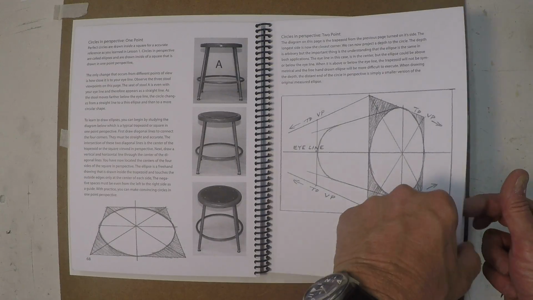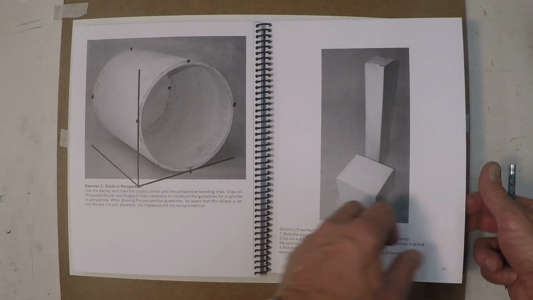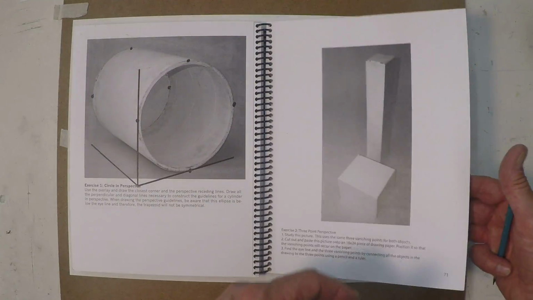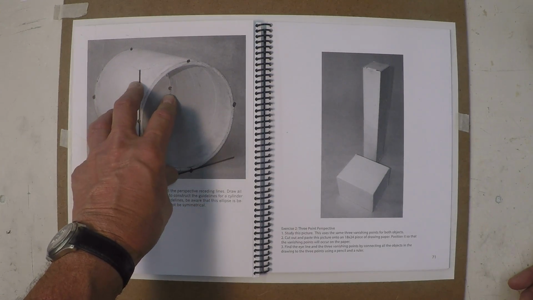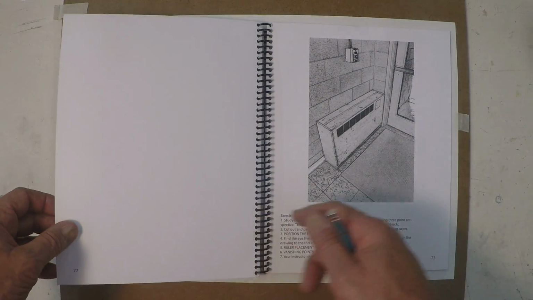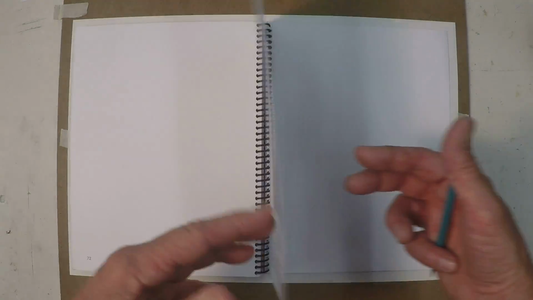Now, if you turn the page again, here are two of the exercises in the workbook, and then here's the third one. So we'll start with this one. This one is drawn in the book, while this one is cut out. As you see, this page is blank, and this one is also cut out, and the directions are here because this page is blank.